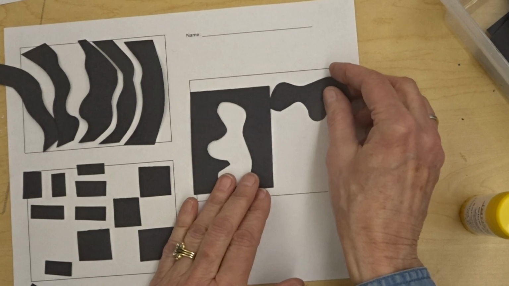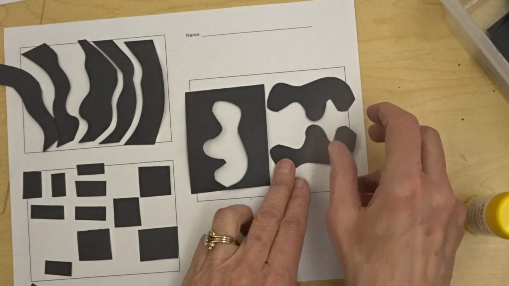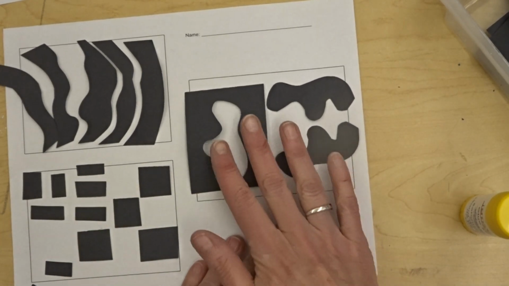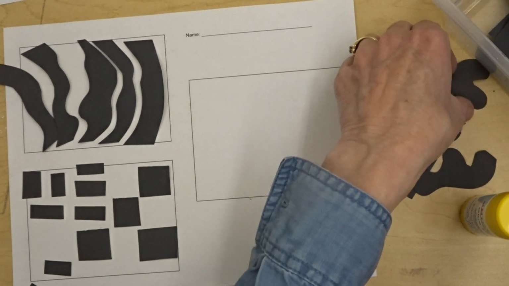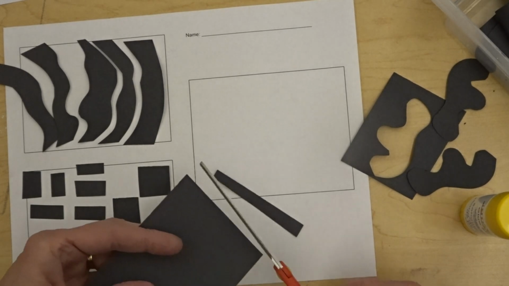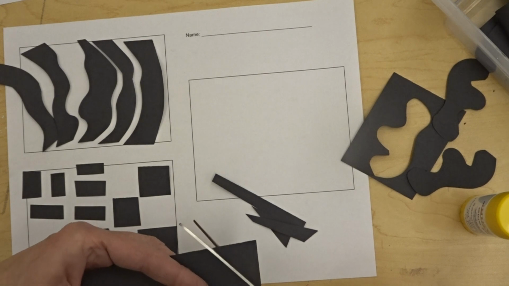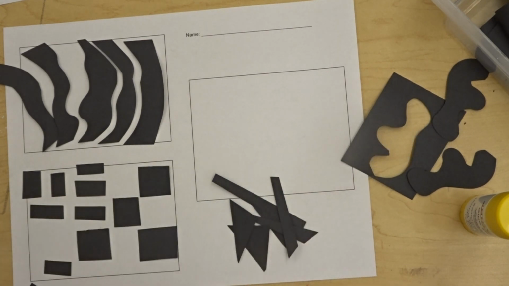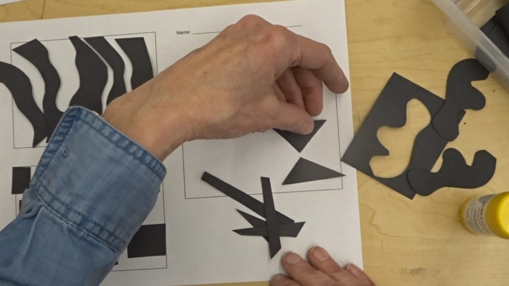So same shape up here, maybe putting it down here. This is not a nice composition. It's pretty boring. It's not very interesting, but that's what this is about, trying things. So let me take maybe some long strips or triangles. And let's see what happens with that. It didn't like what I just did. So we have more paper.